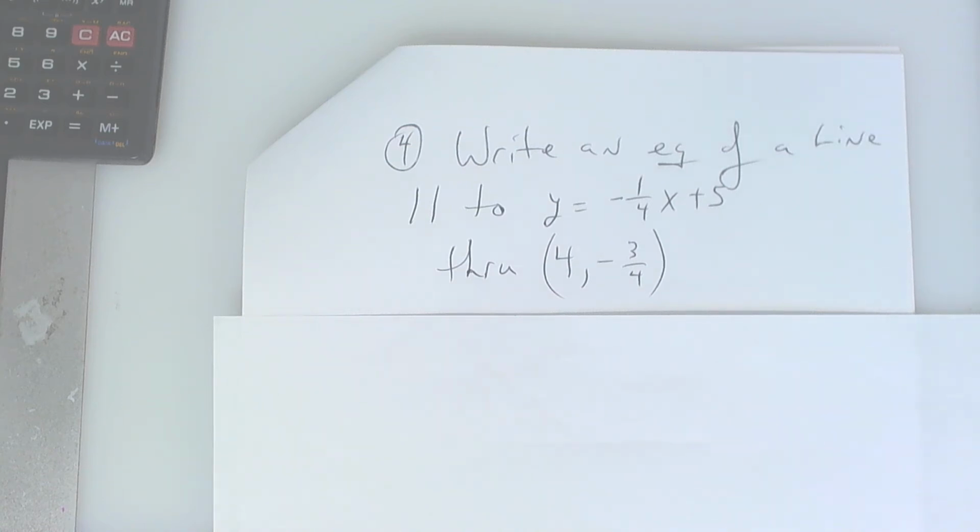Write an equation of a line parallel to y equals negative 1/4 x plus 5 through what point? For negative 3/4. All right, man, I appreciate that.